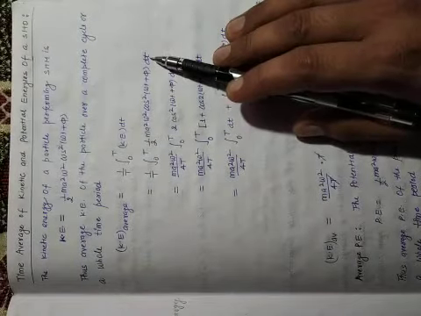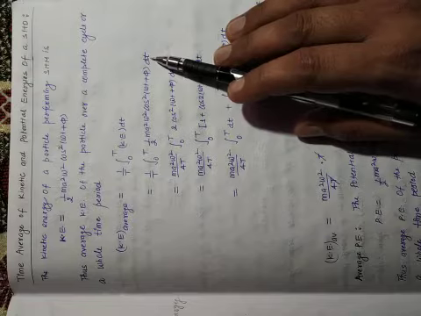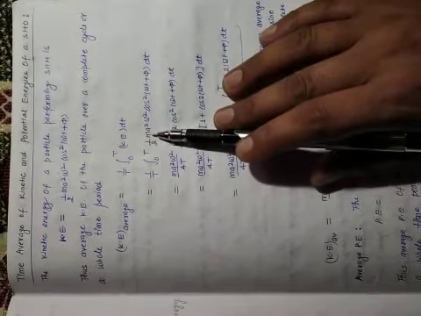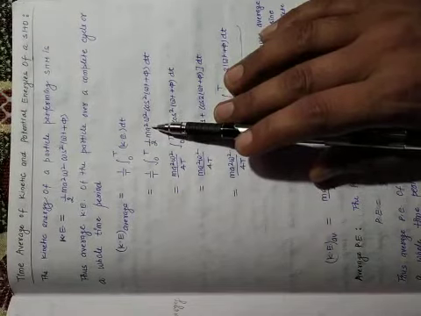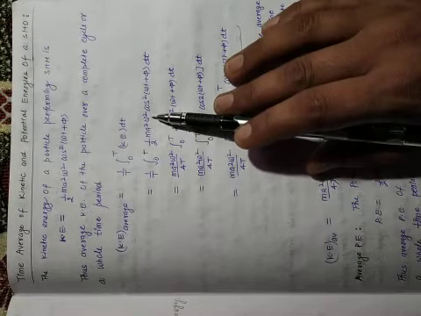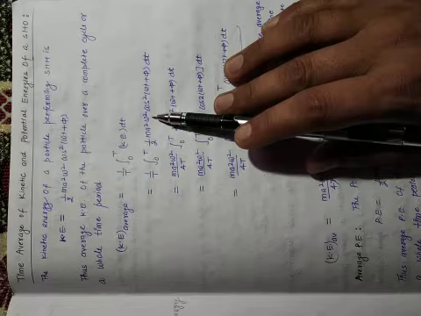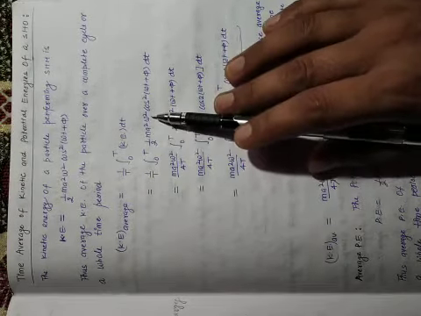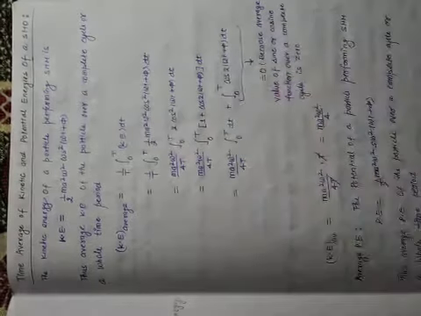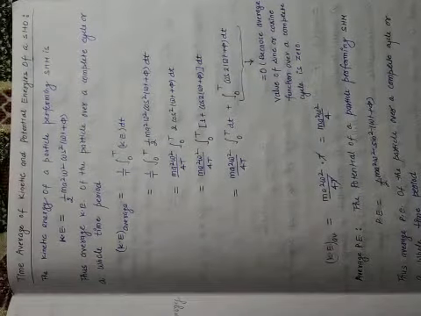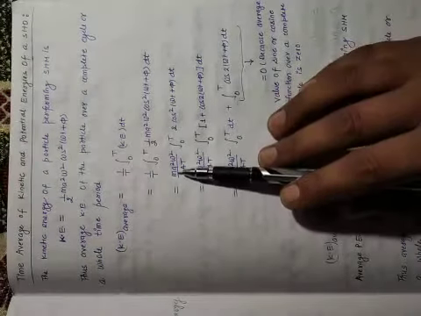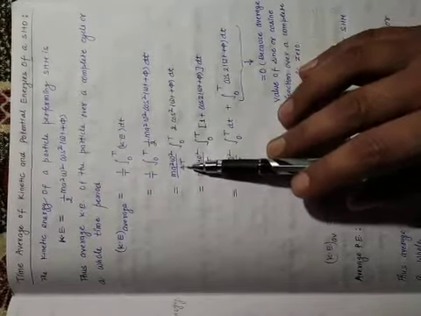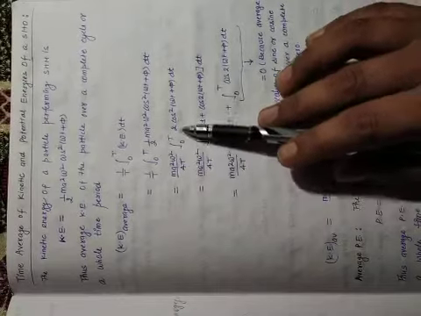Okay, and what are the constant quantities? Half is constant, mass is constant, amplitude is constant, omega square, the angular frequency, is constant. So all these terms come out of the integration, and this term will be m a square omega square over 4, because we multiply and divide by 2.